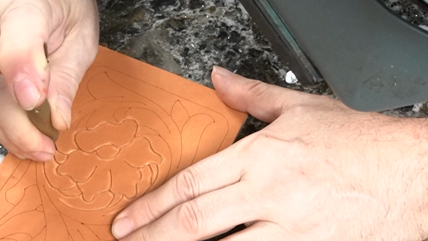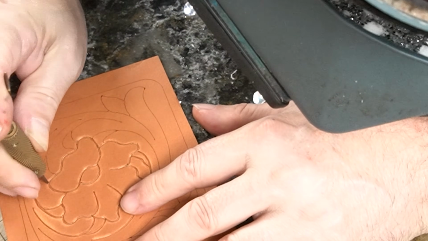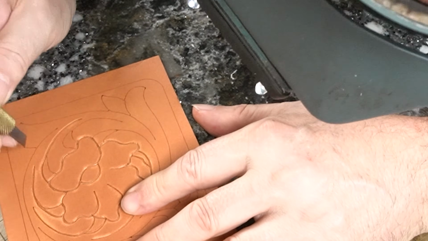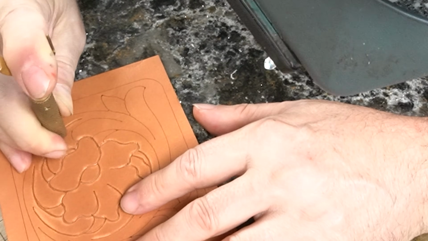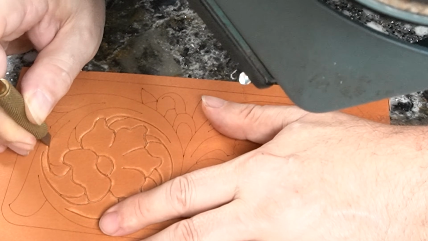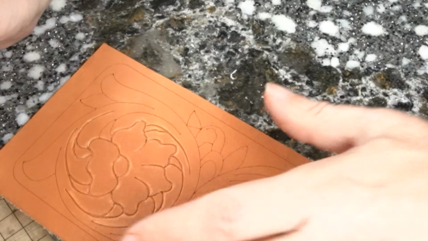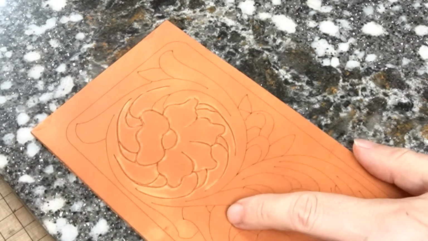So you also save material. I didn't waste a piece of paper. I didn't waste any tape. And I didn't have to position the pattern onto the leather. That is taken care of by the LightBurn and the laser. So that made it a lot simpler.